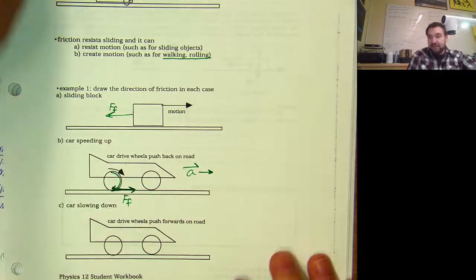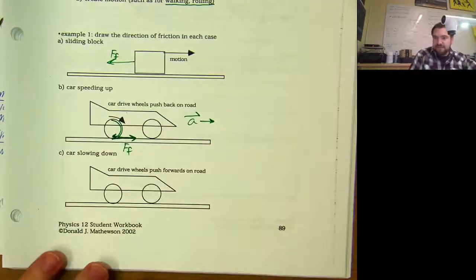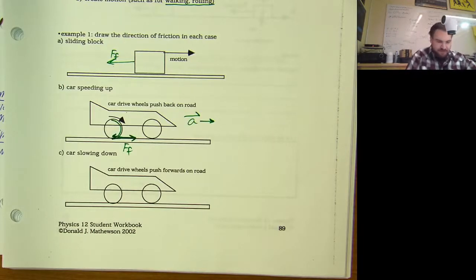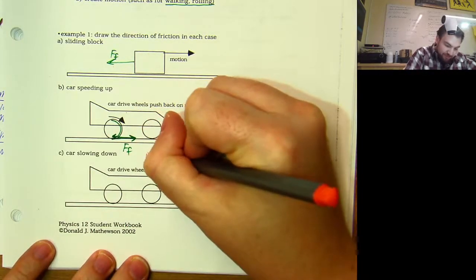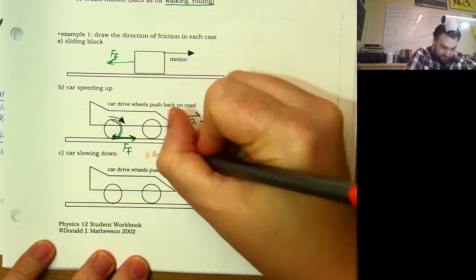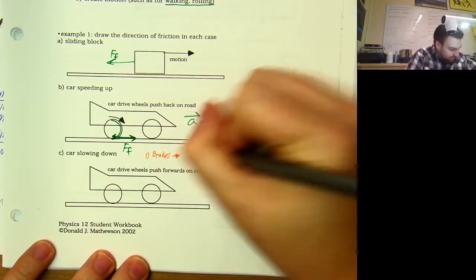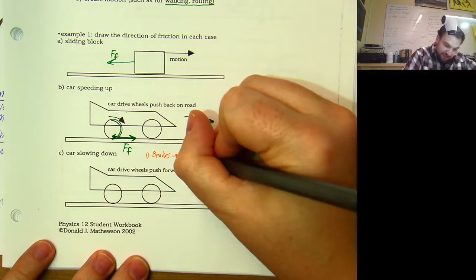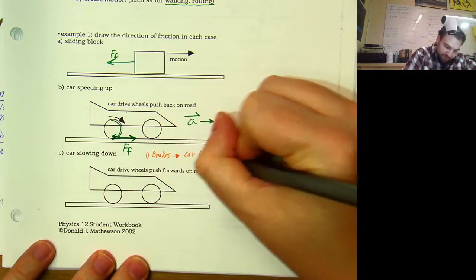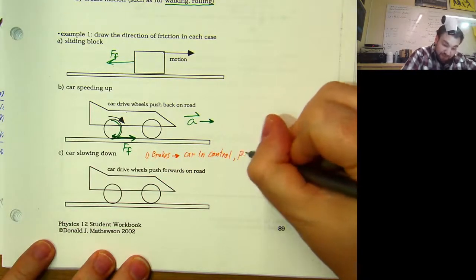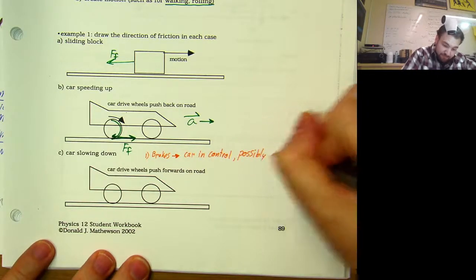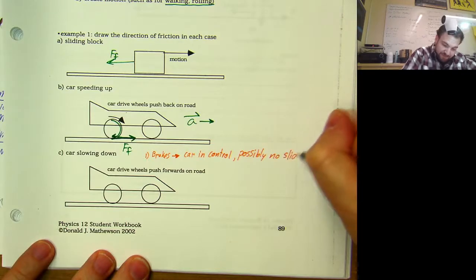If a car slows down, as is demonstrated here in C, there are two different ways a car can slow down. Option one, using the brakes, meaning the car is in control, possibly no sliding, depending on the circumstance.